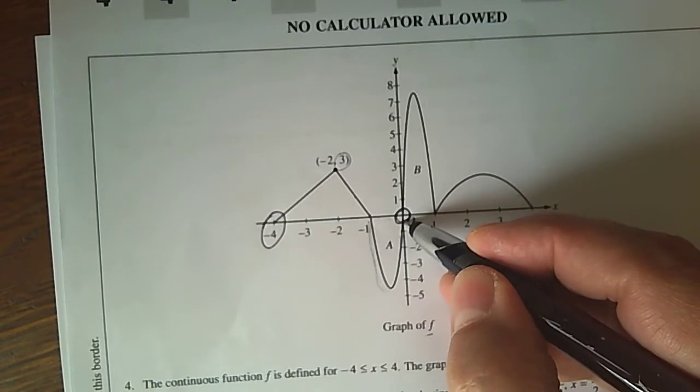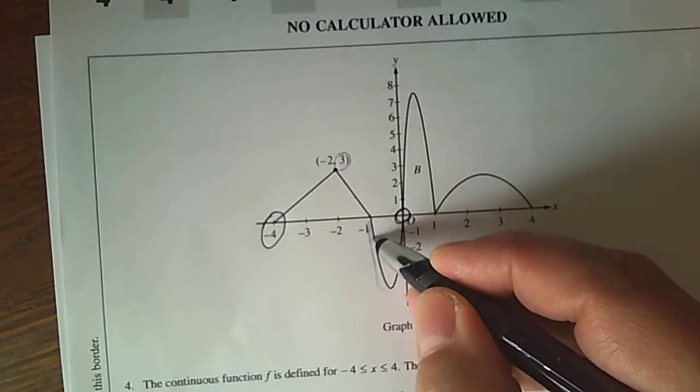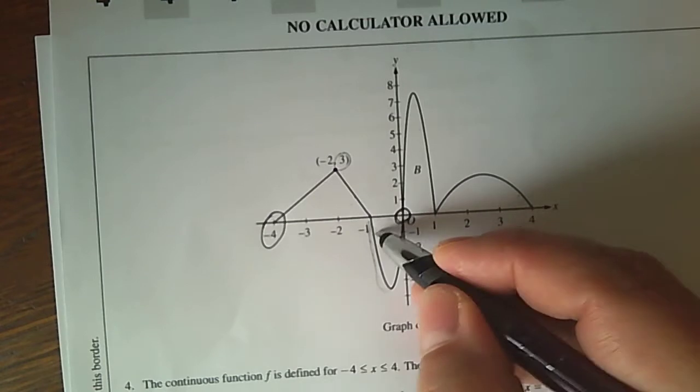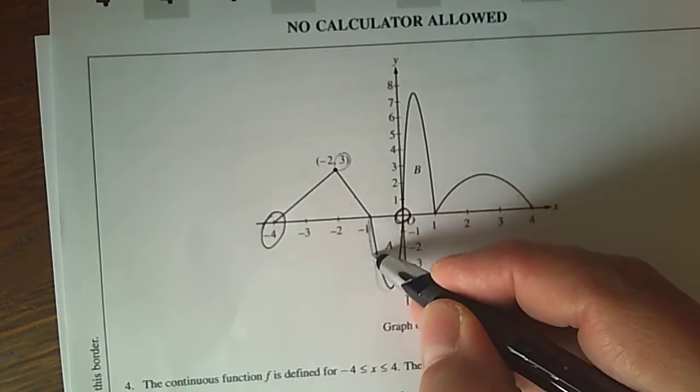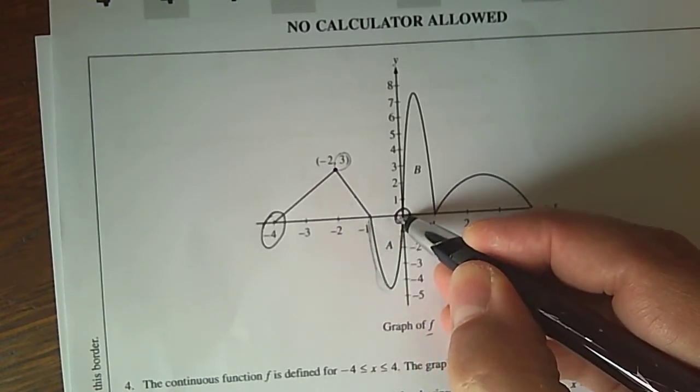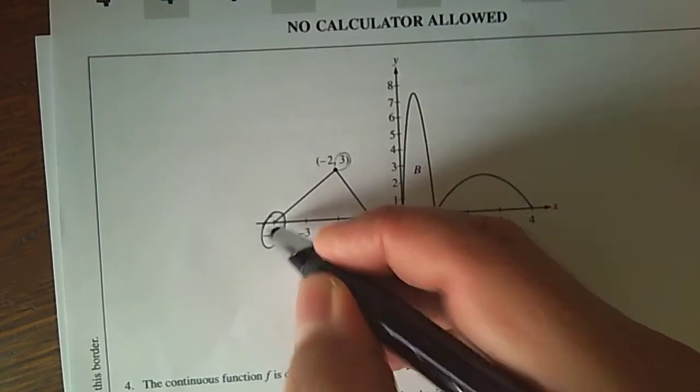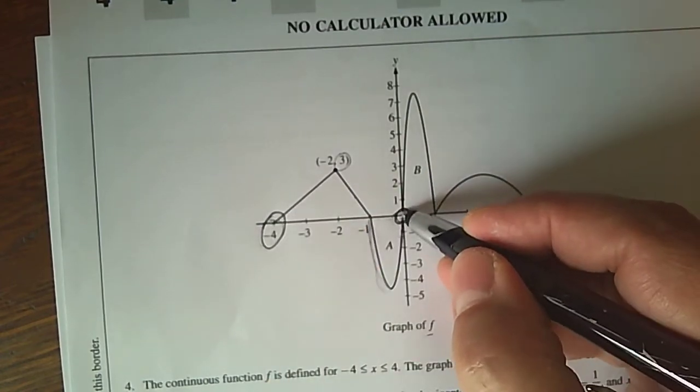And that would be at 0. Notice how it just keeps, even though the graph is increasing, the area is all below. So this whole part below is decreasing the whole time. So the two things we'd be looking at are at -4 and when x equals 0.